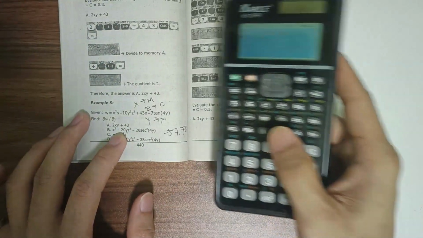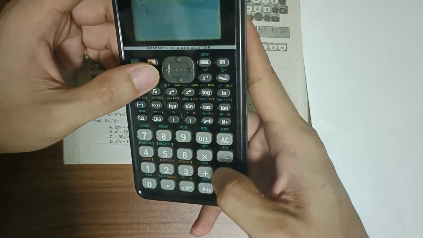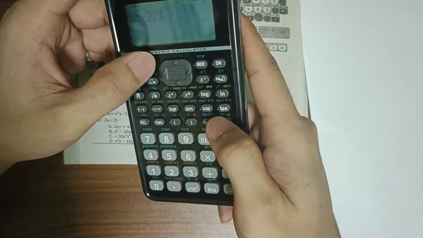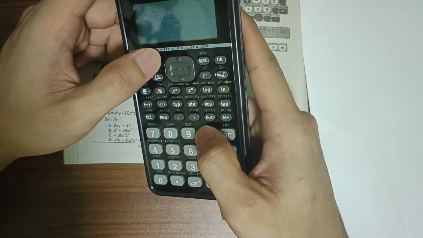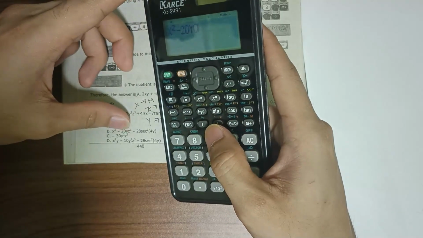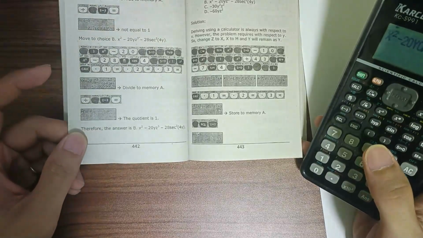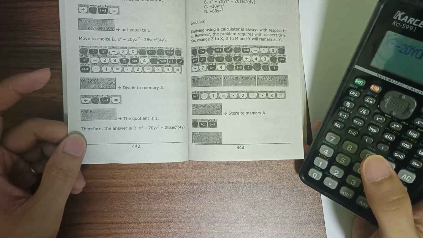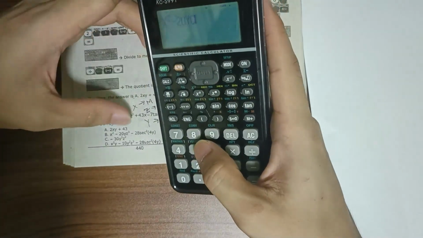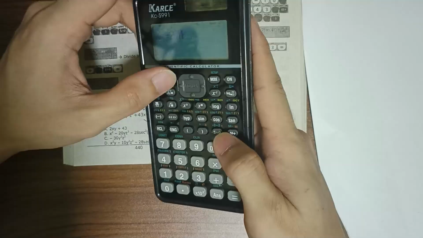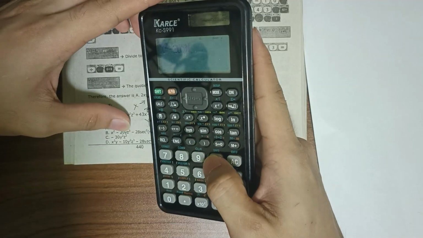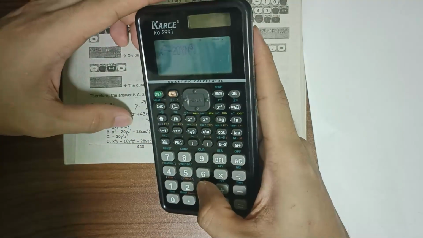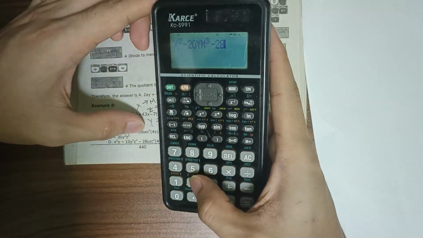Next we will try letter B, x squared minus 20 y z is c, z is c, cube, minus 28 secant squared.